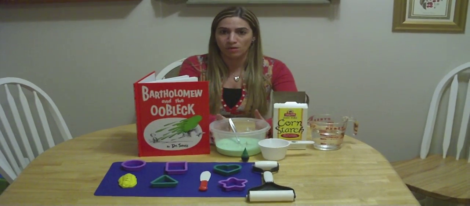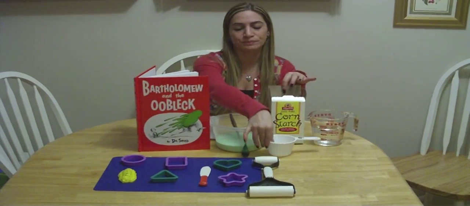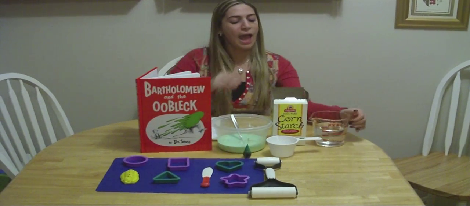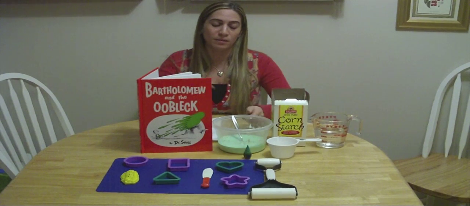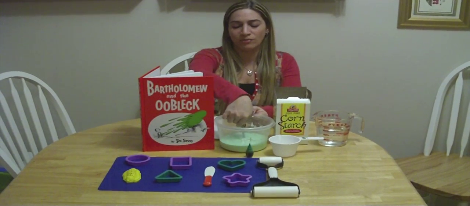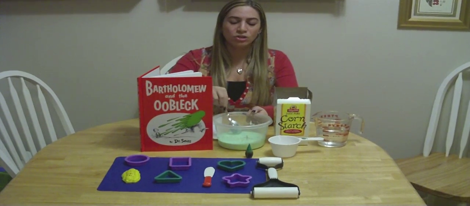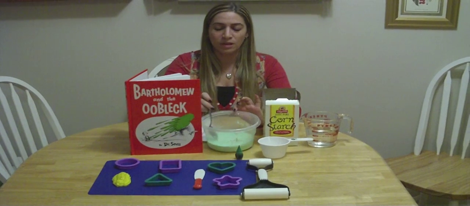So first you would need a bowl. Next you would need 2 cups of cornstarch. You would need 3 drops of food coloring, and you would need 2 cups of water, which you would stir in gradually. You would probably need a more child-friendly spoon than this, but this is what it would come out to.